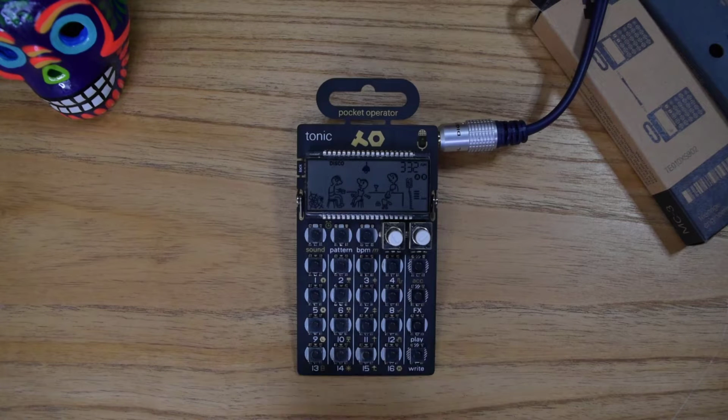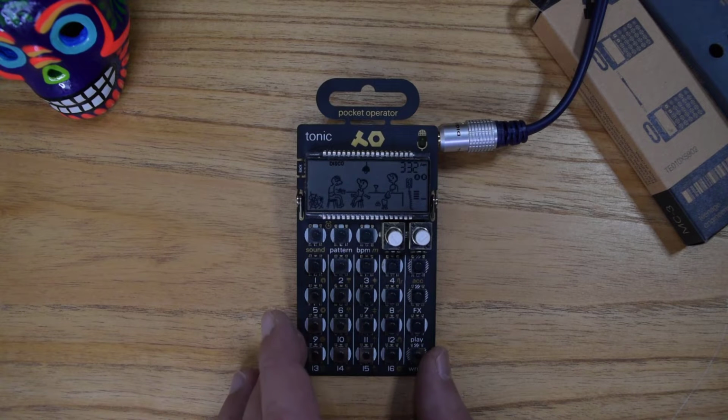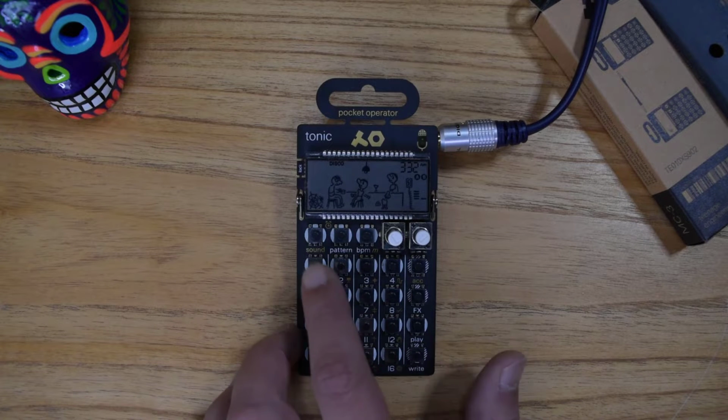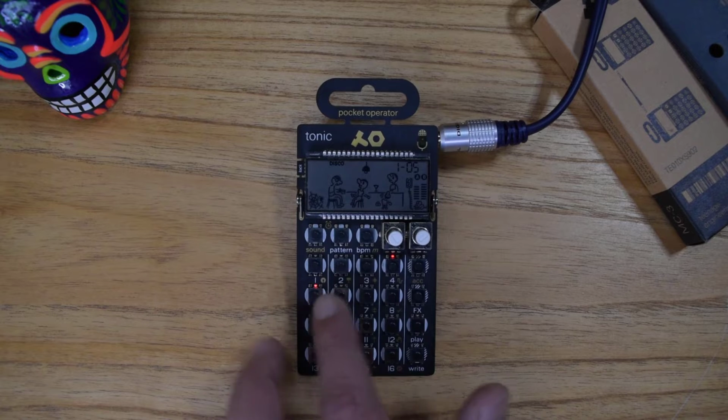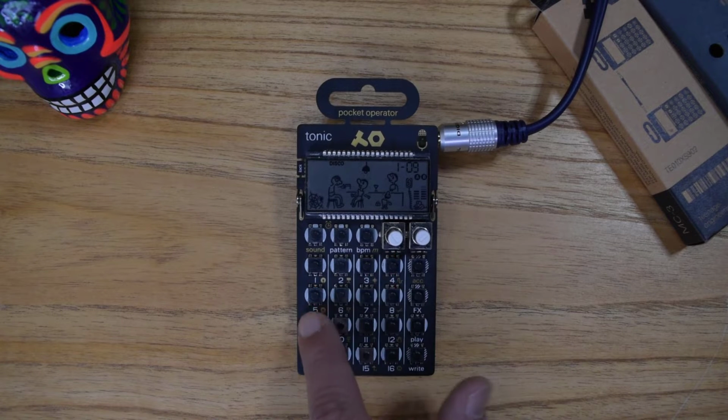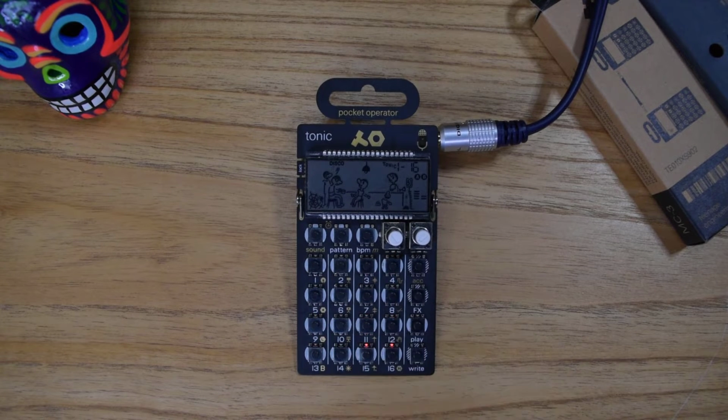So essentially, this works like any other PO. It's a sequencer, and you have 16 steps, you have 16 patterns, and you have 16 sounds. So I believe you get the idea. Now, just by tapping the sounds right here, you're going to be able to audition all the 16 sounds that you have available. So every PO is a little bit different from the other ones in terms of how you use it and how you get the sounds and how you get it to work.